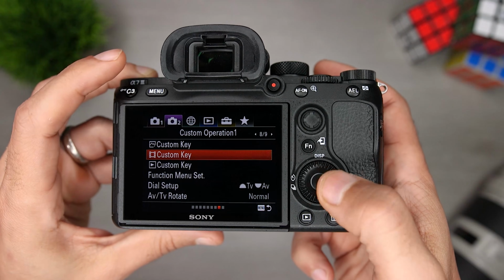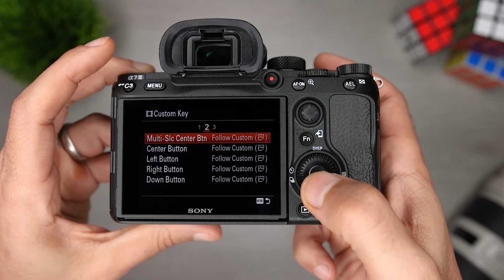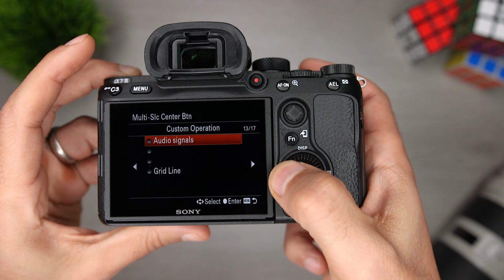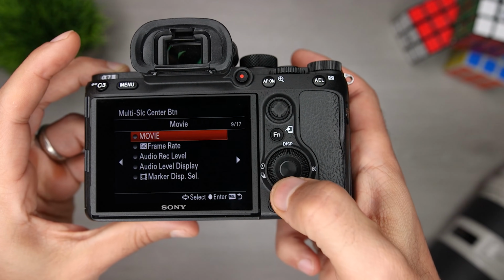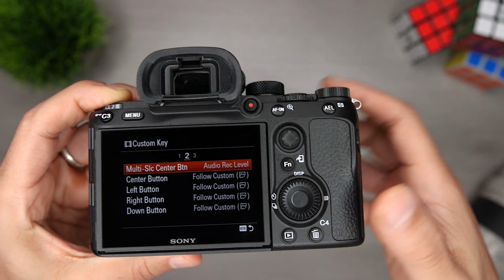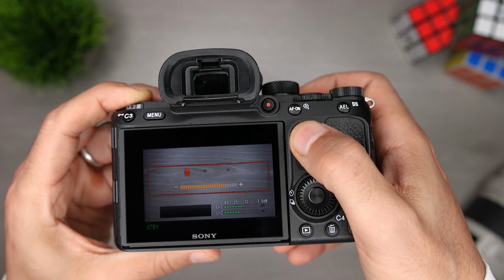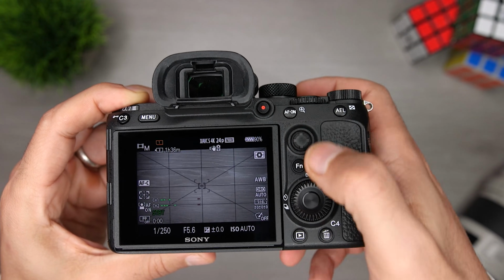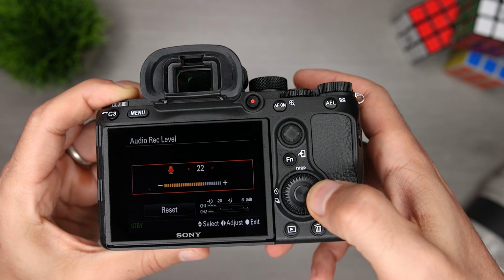Next, we're going to set the multi-select center button to audio record levels, which are on page 9. This will quickly bring up the audio record levels we discussed during the setup and will let me make adjustments even while I'm recording. And this is super handy when the person I'm shooting starts speaking louder or more quietly than they did when I did my tests. I can just click on that button and very quickly make adjustments.